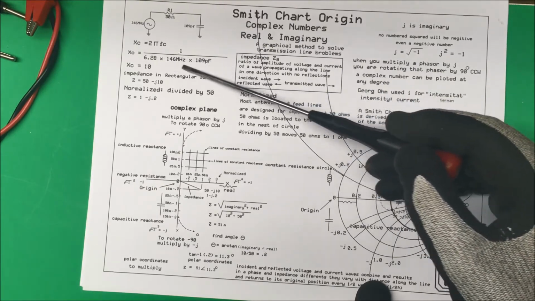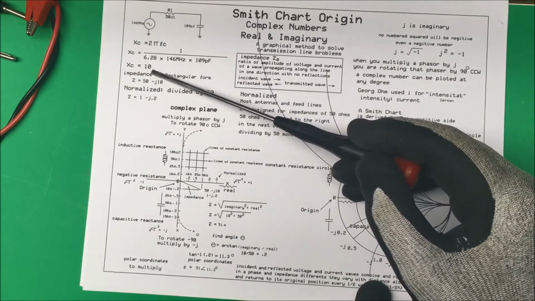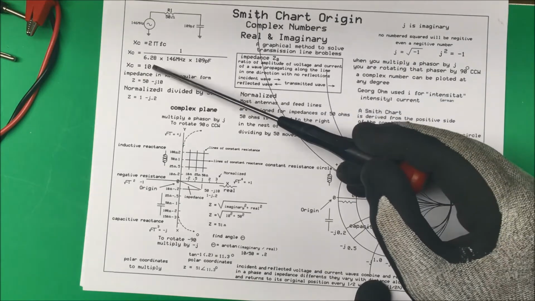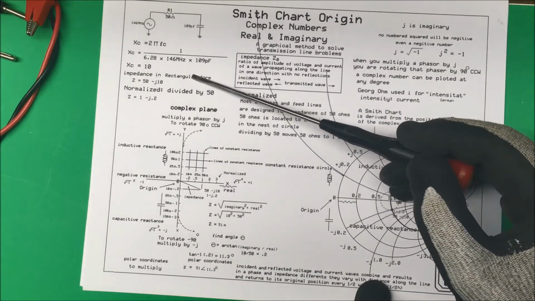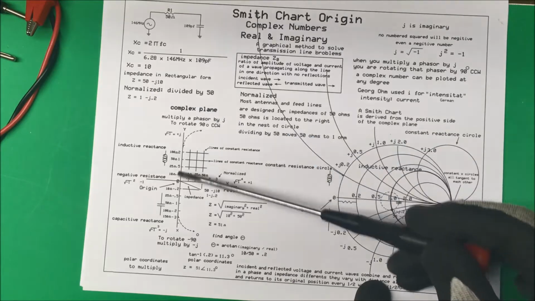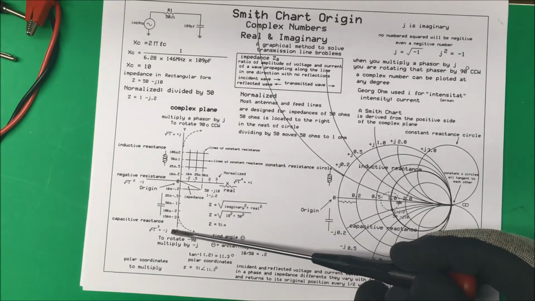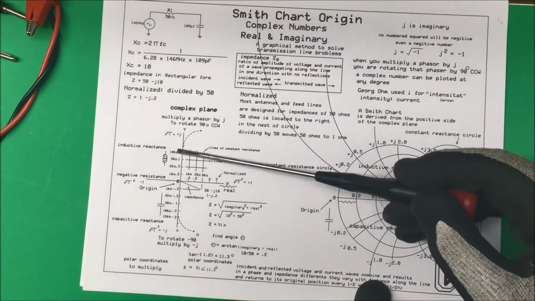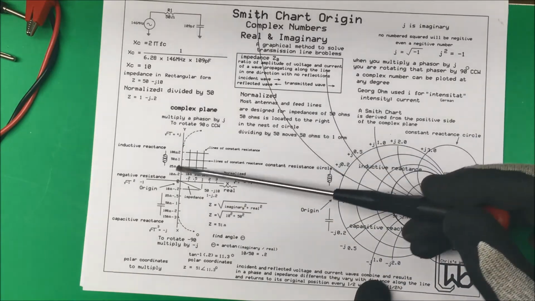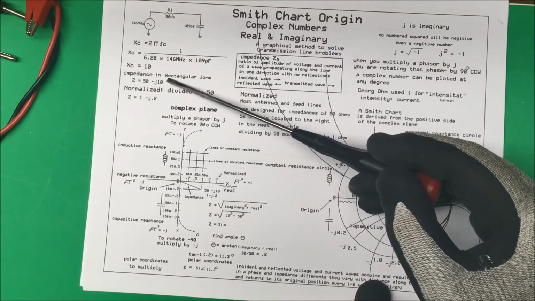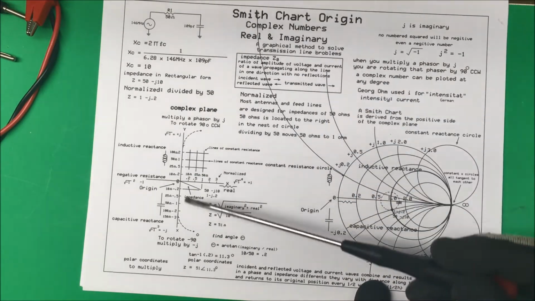Plugging it in, it comes out to a capacitive reactance of 10. So to write our impedance in rectangular form, we say Z is equal to 50 minus j10. We go minus j10 because capacitance is down this direction, minus, and inductors are going to be up this way, positive j. So it's just 50 minus j10, and that's our impedance.